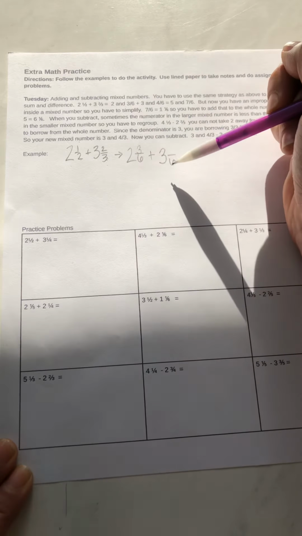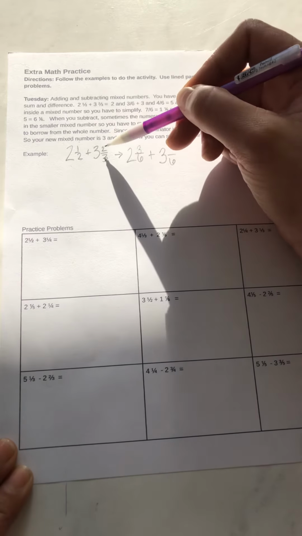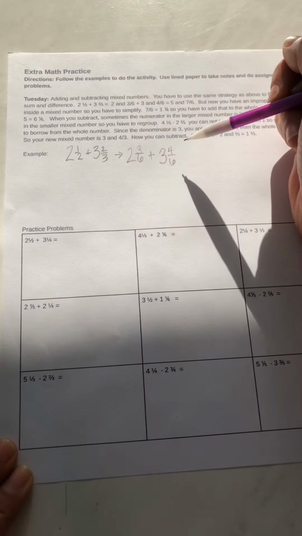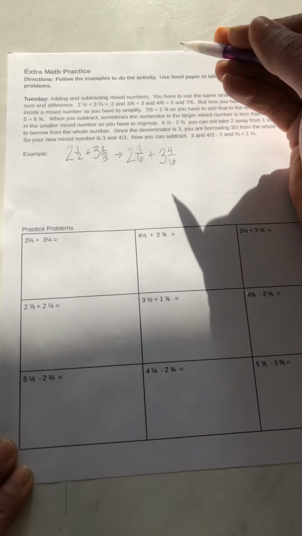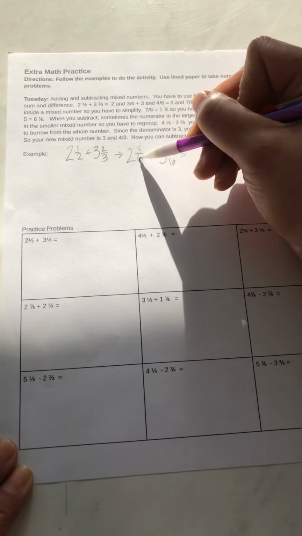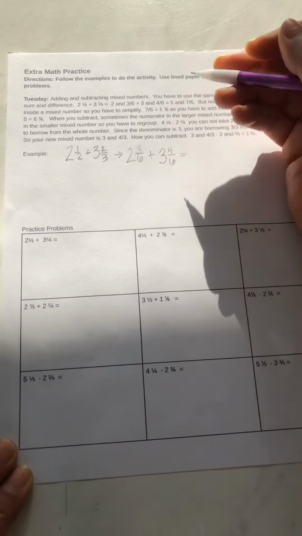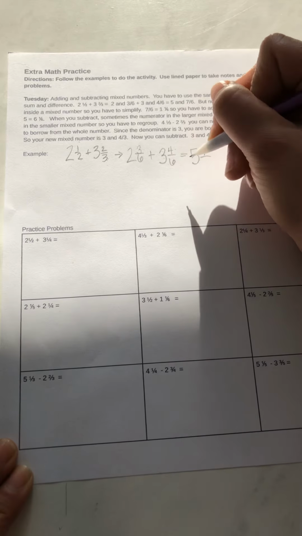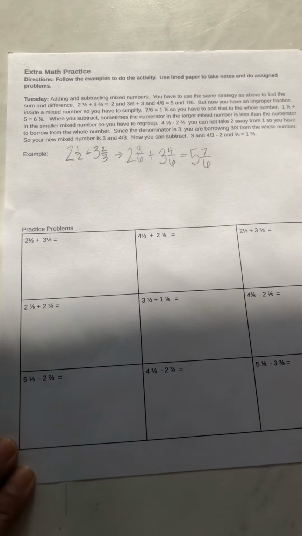To get from 3 to 6, I multiply times 2, so I multiply this 2 times 2, which equals 4. So 3 2/3 is equivalent to 3 4/6. Now I can go ahead and add them because they have the same denominator. So I add the whole numbers, which is 5, and I add the numerators, which is 7, and I put it over the old denominator.